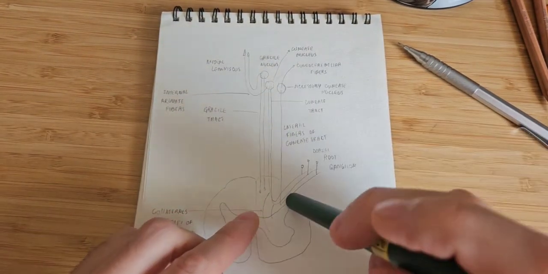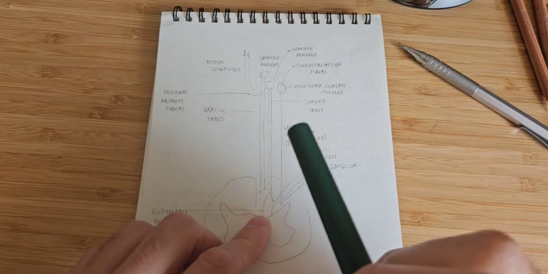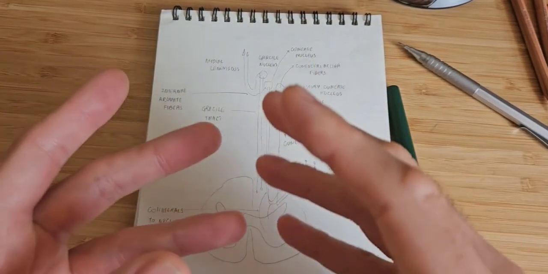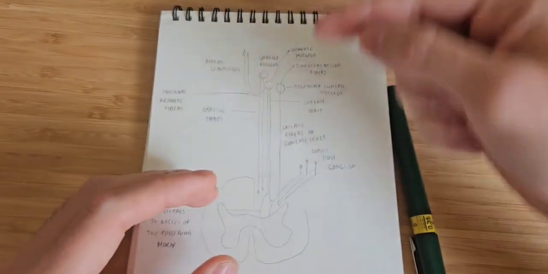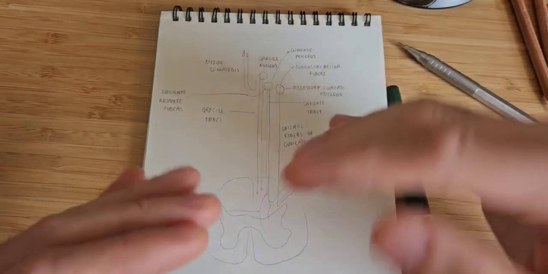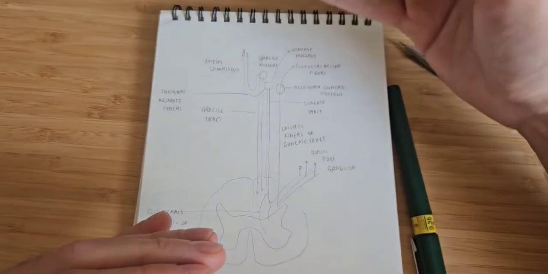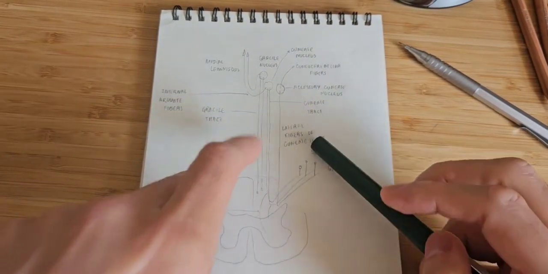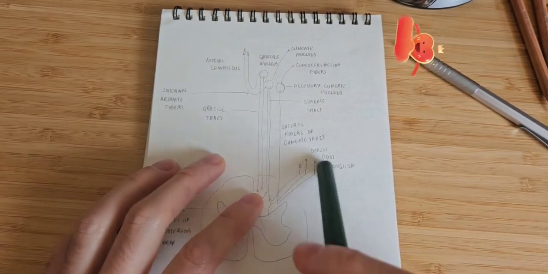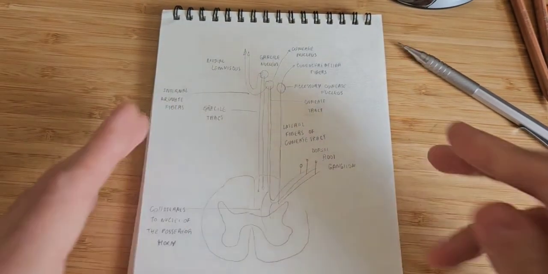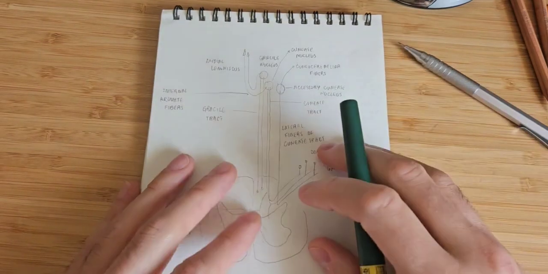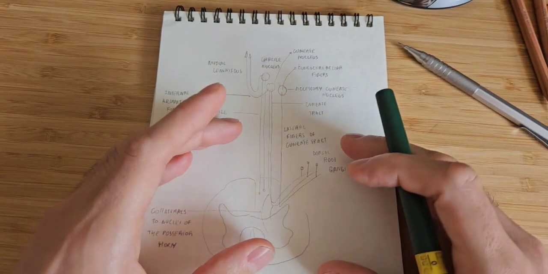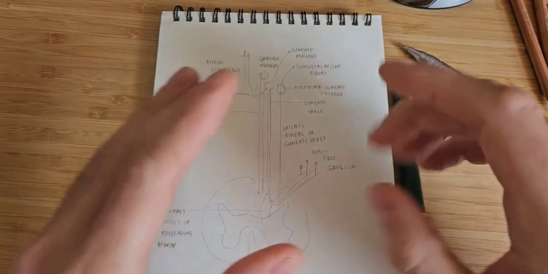Now, the cuneate tract is located laterally in the posterior funiculus and transmits similar proprioceptive and light touch sensations, but from the upper half of the body, above the level of the diaphragm. Like the gracile tract, it also originates from the dorsal root ganglion, which is this one. I already made some illustrations of the dorsal root ganglion in other videos, so please have a look at those videos, which are also like shorts.